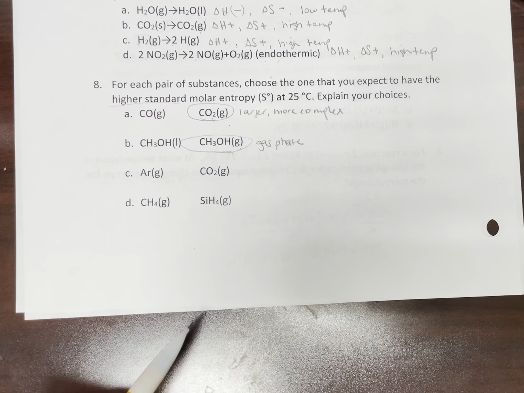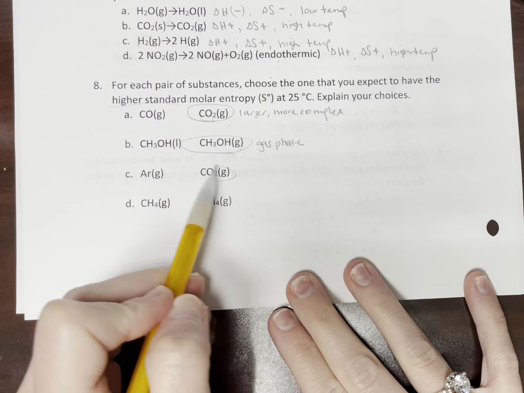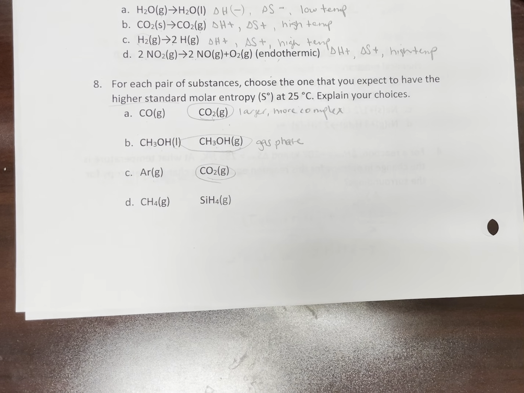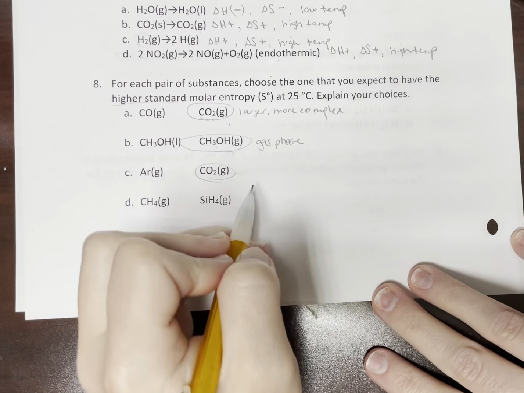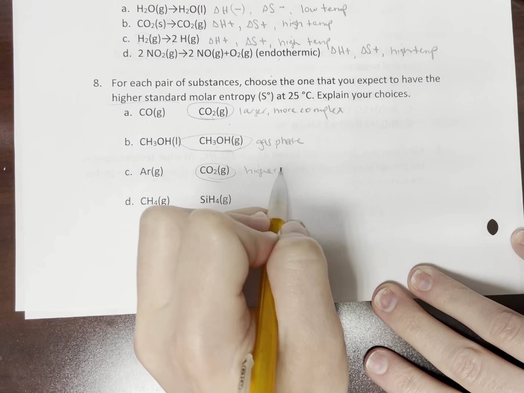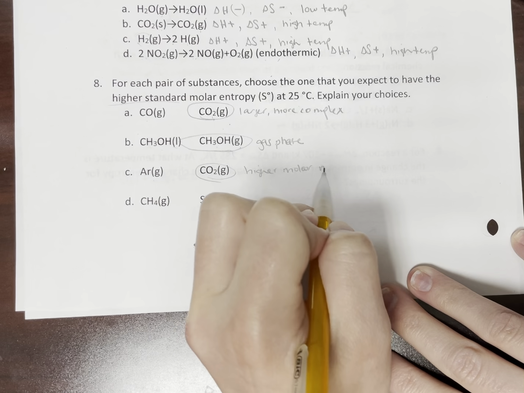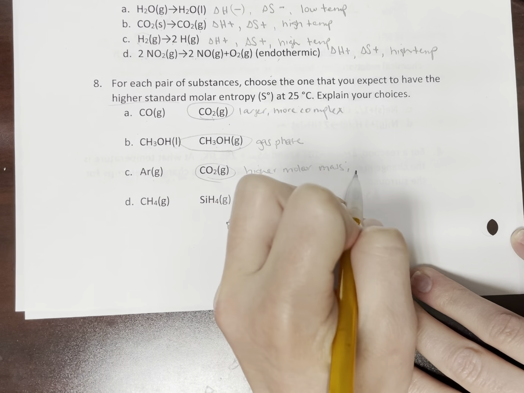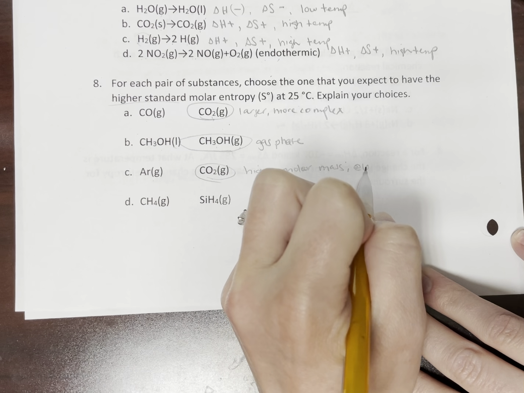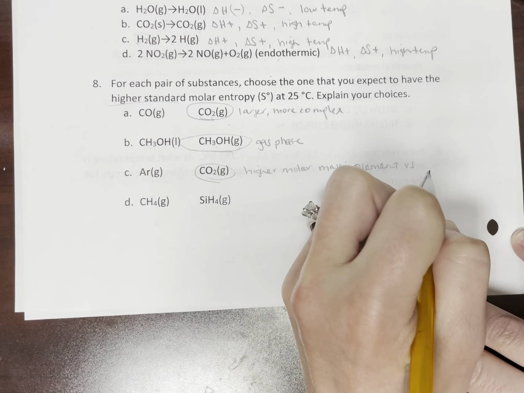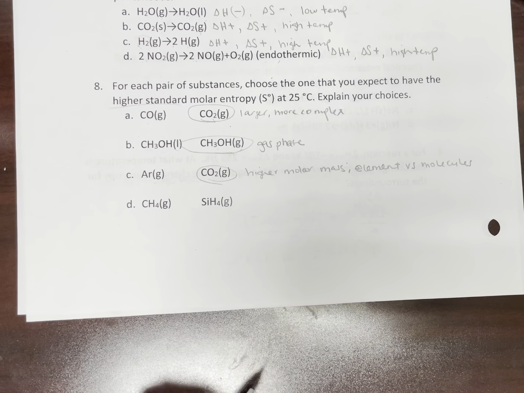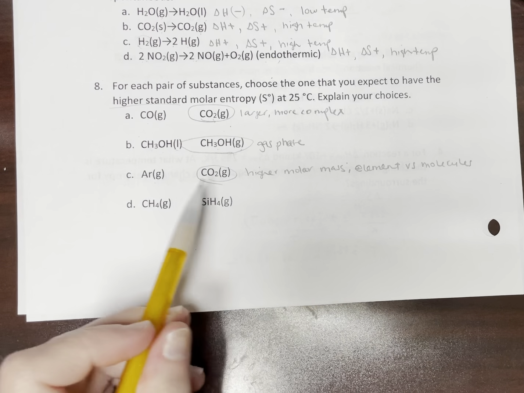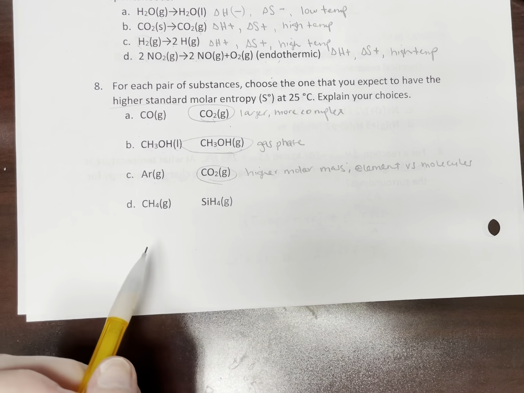Argon versus carbon dioxide. It's going to be carbon dioxide because you can make the argument that it has a higher molar mass. So you can say it's a higher molar mass because that's correct. You can also say it is an element versus a molecule. Remember, molecules are naturally more complex, so they're going to have greater entropy. But this would also work if you had something like water that had a lower molar mass.